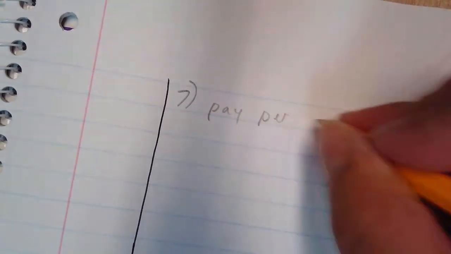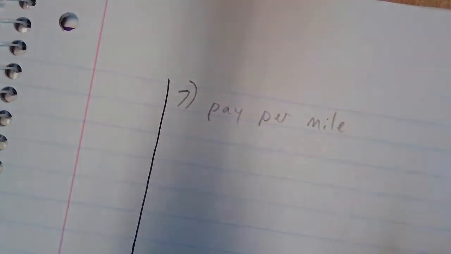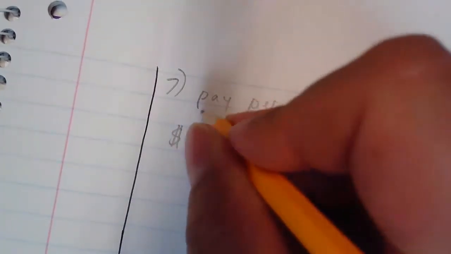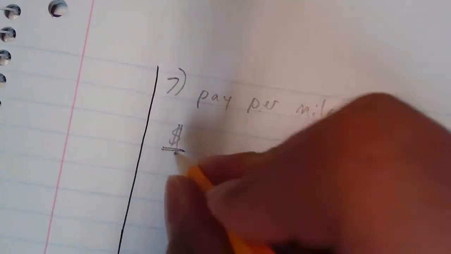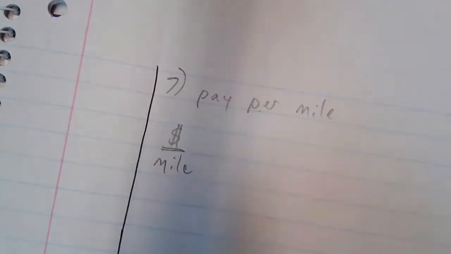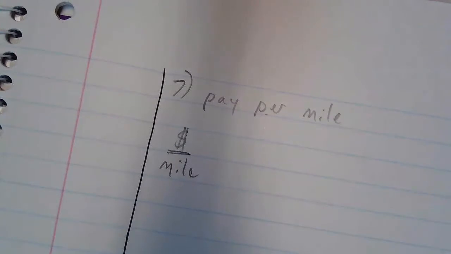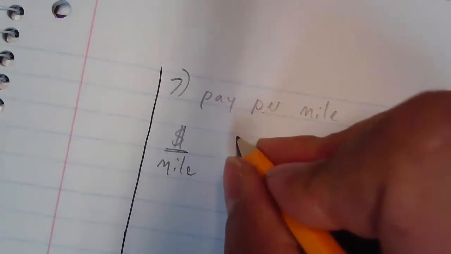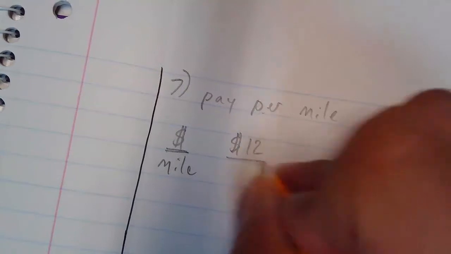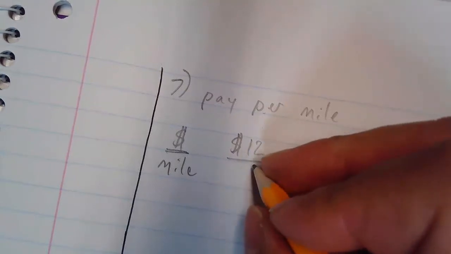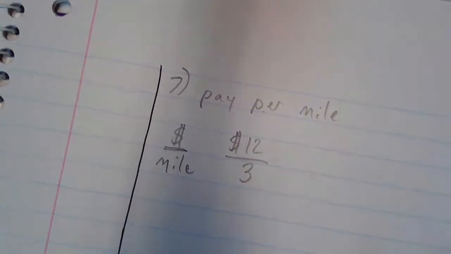Okay, that phrase, pay per mile. Pay per mile. That pretty much is telling you it's money. Because when you pay something, you're dealing with money, obviously, right? Pay, that per is a fraction line, per mile. Okay. So the cousin promised $12, and the cousin walked 3 miles. So $12 for 3 miles.